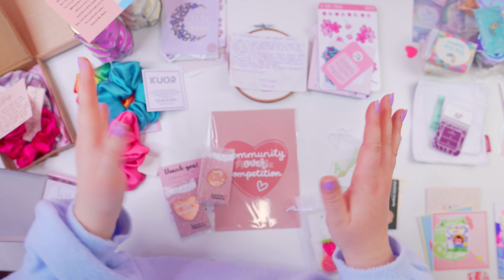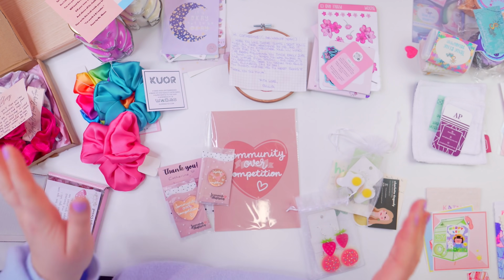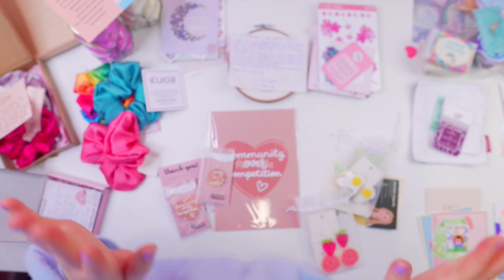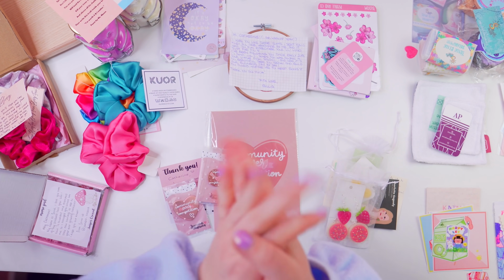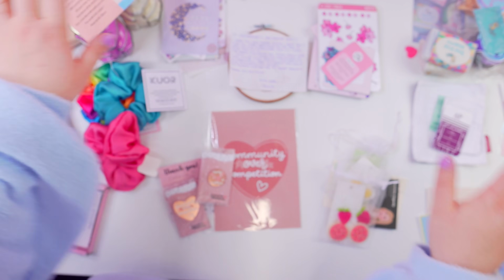So my table is flooded with small business goodies from you guys. Thank you so much. I'm going to quickly show you a few small businesses that have kindly gifted me some cute goodies, all laid out.